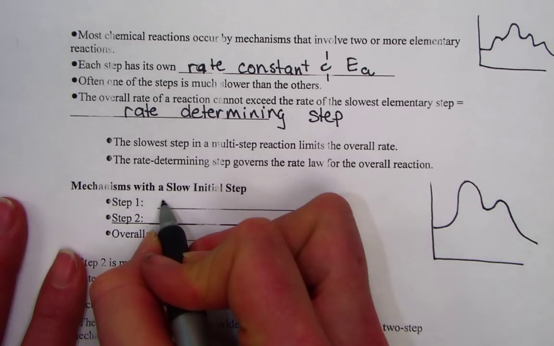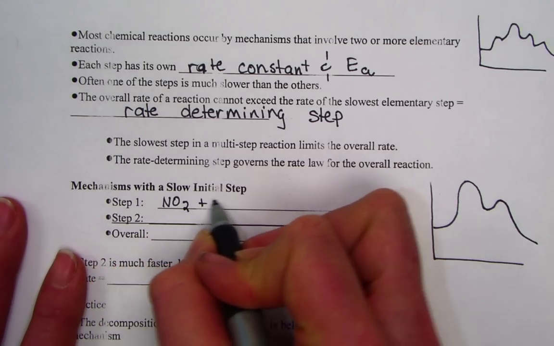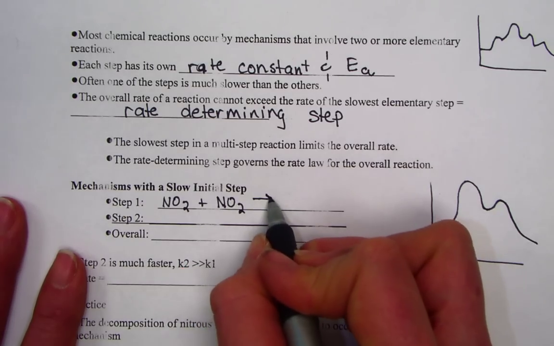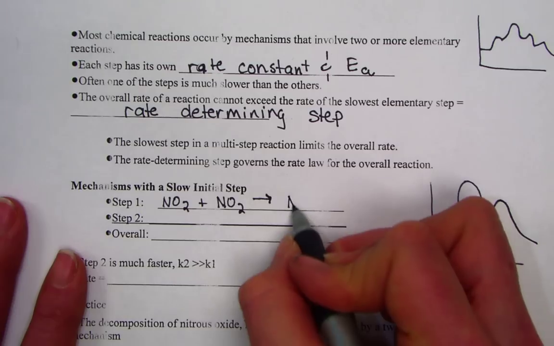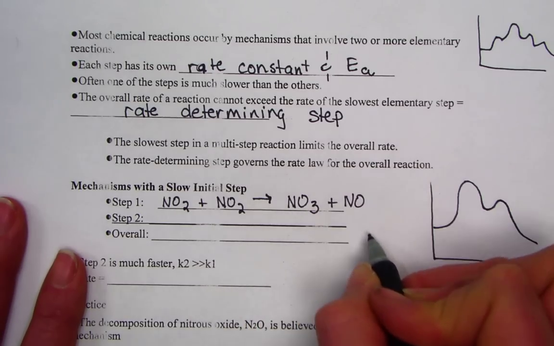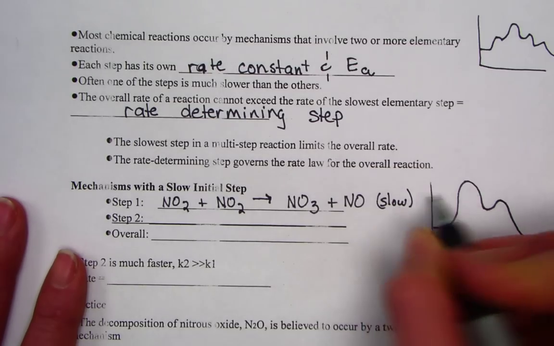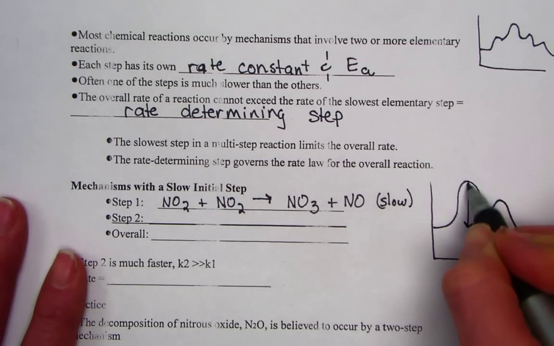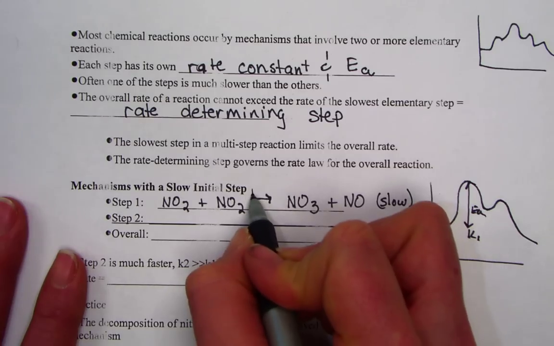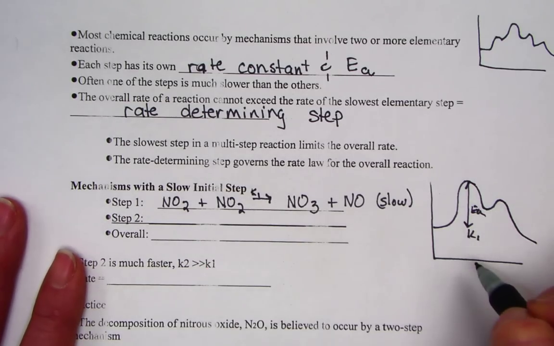Let's suppose we have a first collision between a molecule of nitrogen dioxide and a second molecule of nitrogen dioxide. It will form an NO3 molecule and an NO molecule. And I'm going to write in parentheses that this is the slow step, indicating that it has the largest activation energy, k1. I'll place the k1 on the arrow to show that its rate constant is coming from that first energy barrier.